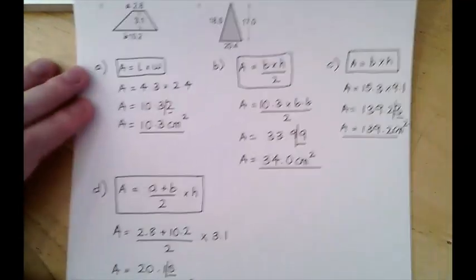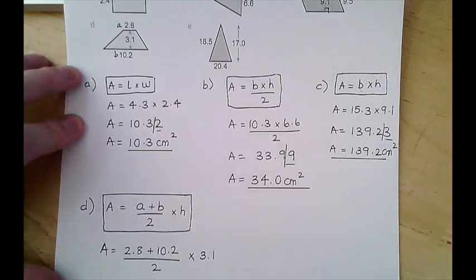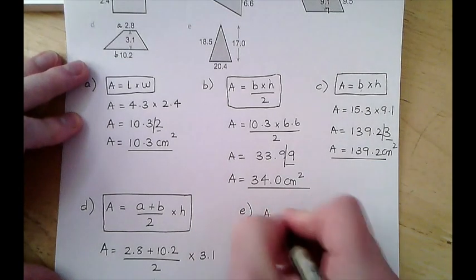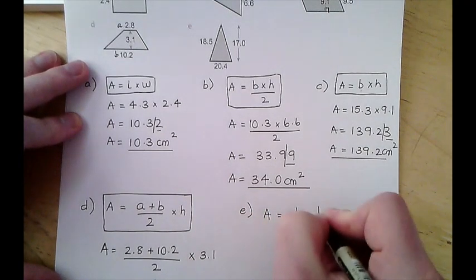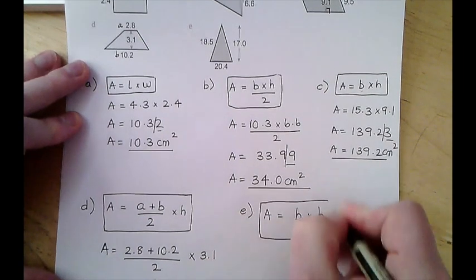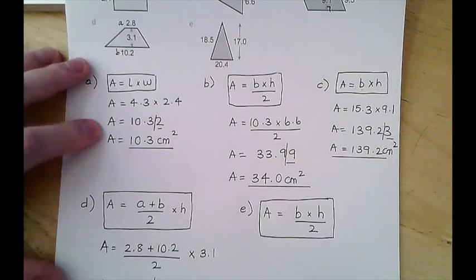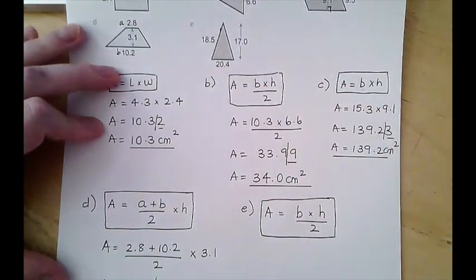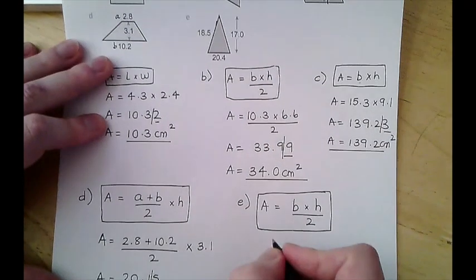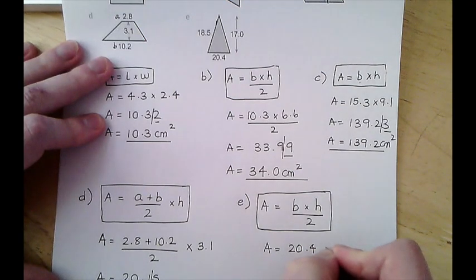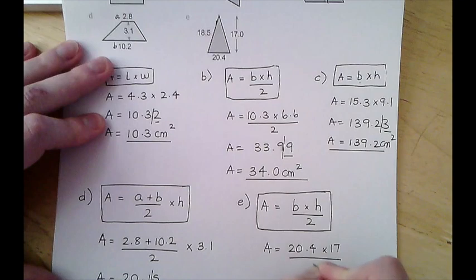And lastly, the triangle. Again, we need to be careful. Area is base times perpendicular height divided by 2. And your perpendicular height here is 17, not the slanted side, which is 18.5. So area, base is 20.4, perpendicular height is 17, and then divide that by 2.